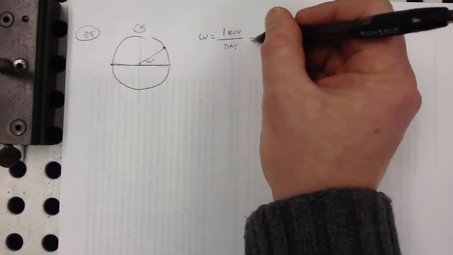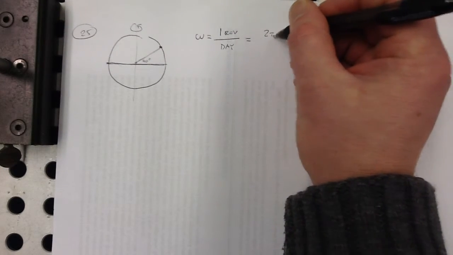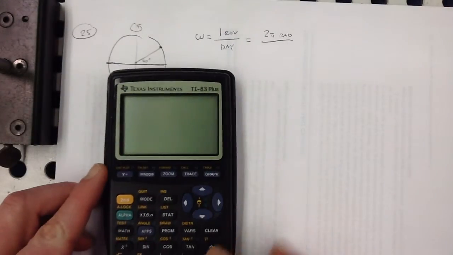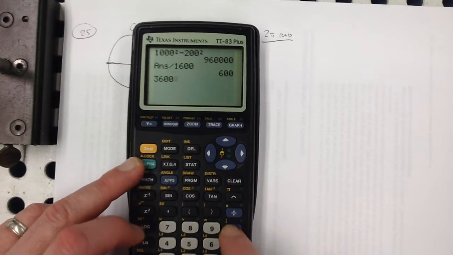But I think maybe we would like to know what that is in SI units. So one revolution is the same as 2 pi radians, and a day is 86,400 seconds. It's 3,600 times 24.